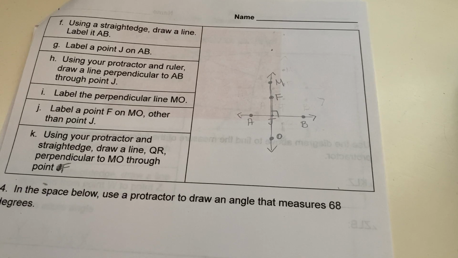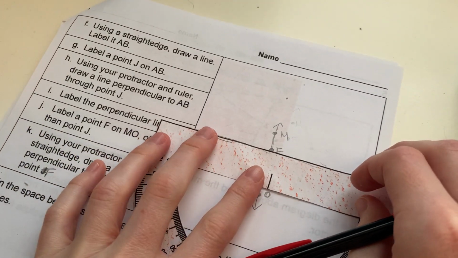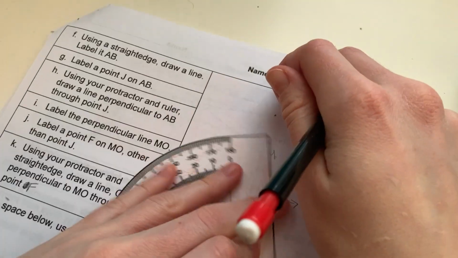All right, and K. Using your protractor and a straight edge, draw a line QR perpendicular to MO through point F. Okay, go ahead and try that on your own. All right, so I need to draw a line QR perpendicular to MO through F. Well, I'm going to draw it right here.